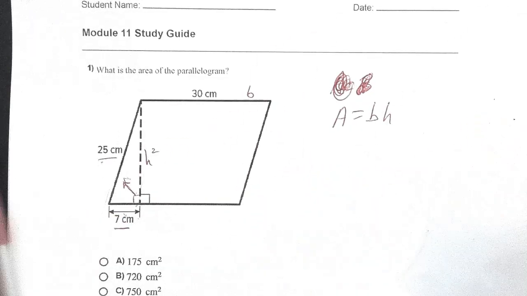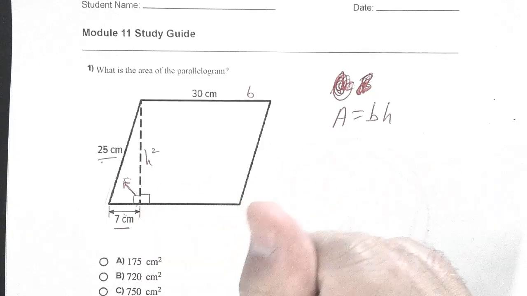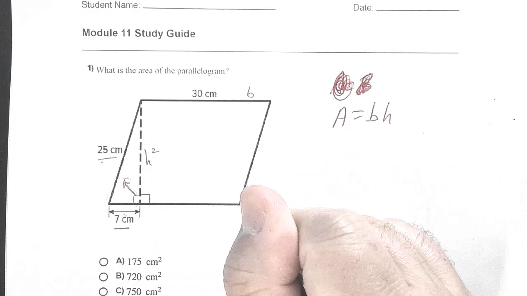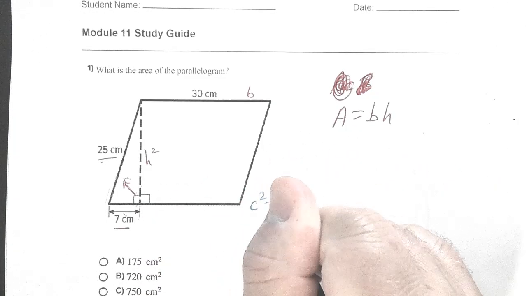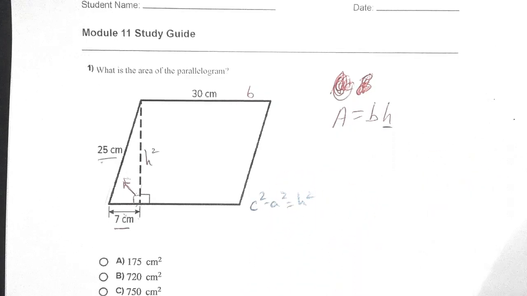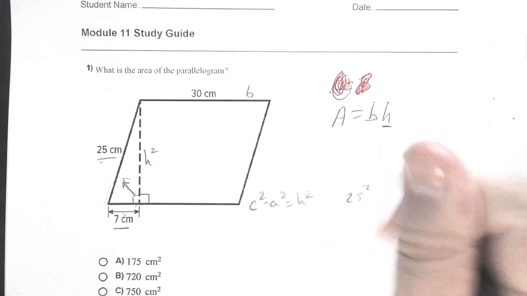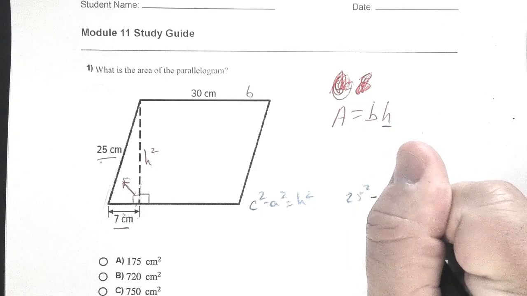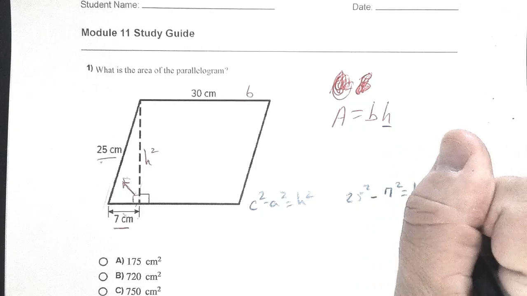So, Pythagorean theorem. This will be c squared minus a squared, and we're just going to call it h squared because it's going to be our height up here. It's squared, so you'll have to get the square root. So 25 squared minus 7 squared is going to give us the height squared.